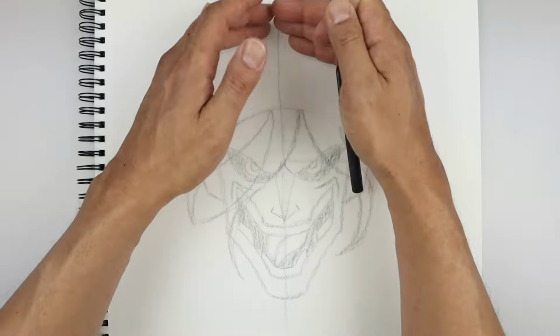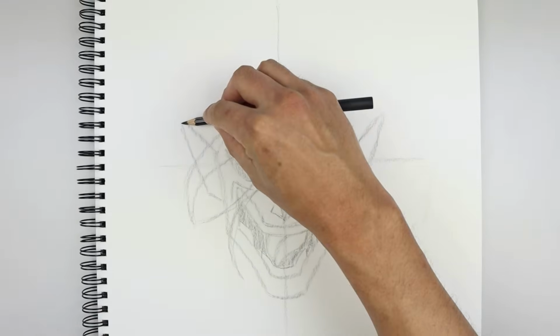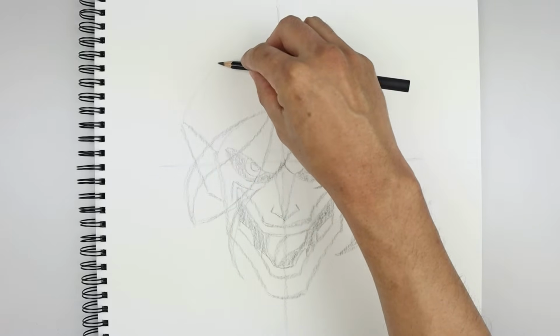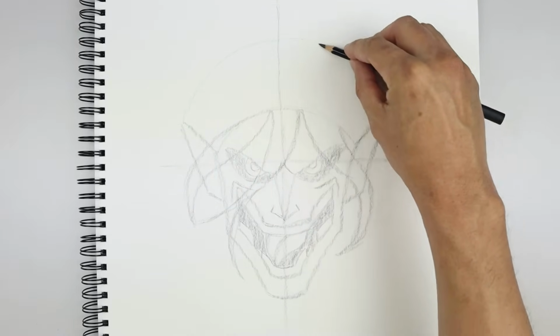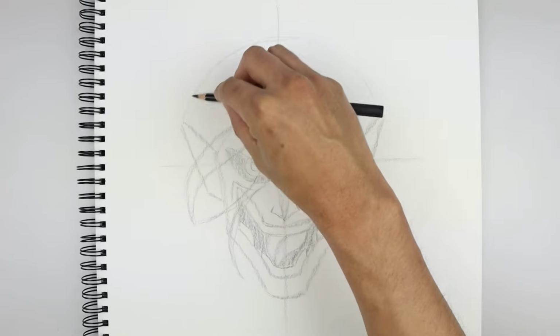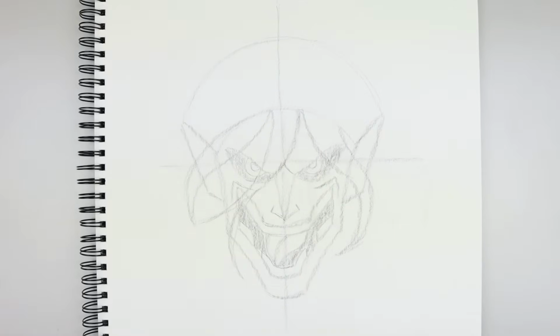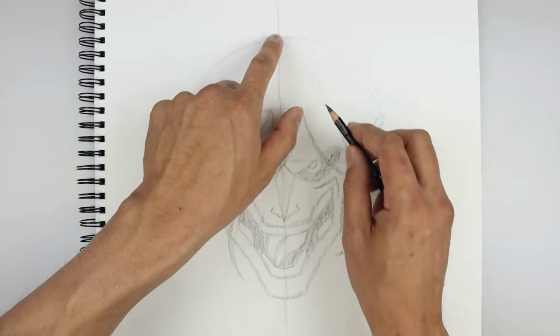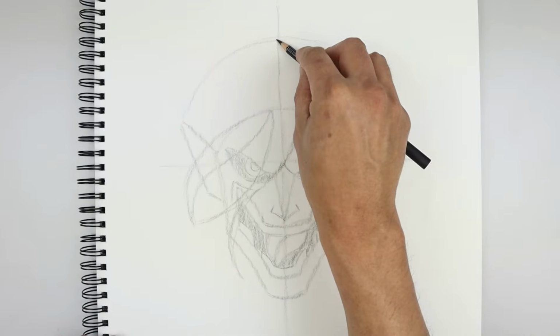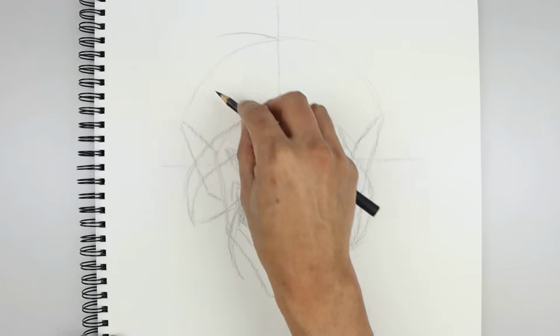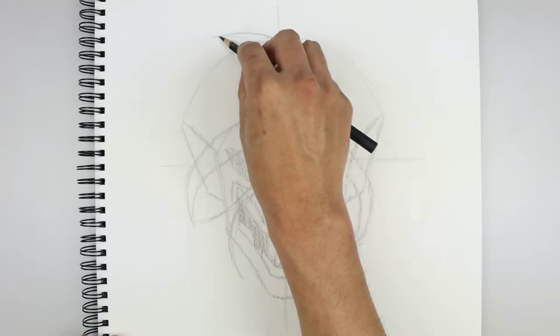Now we're going to move up and block in the outside of the head. Let's connect the tip of the ears with a curve. We go all the way up towards the top, and then bring that back down on the right side. And then going up to the center, we're going to work our way over towards the left. Start by going up, and then out, and just taper that back in.